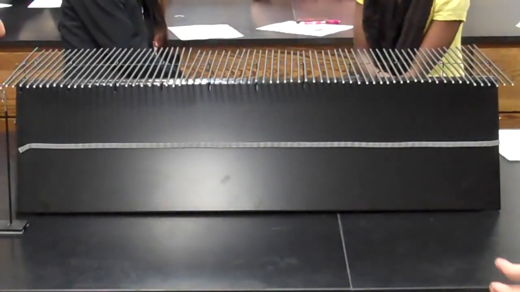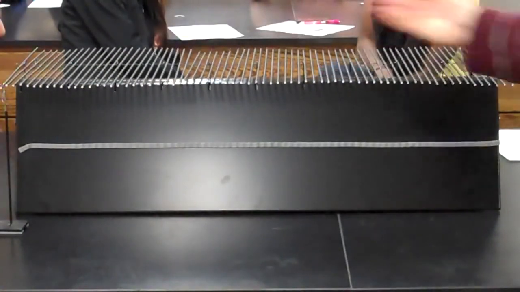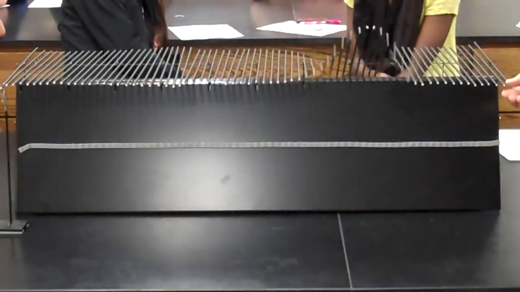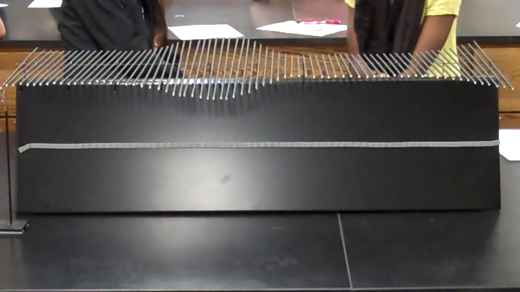It reverses. It comes back as a trough. So I'm going to put a crest on this side, and you will see a trough on the opposite side. It comes back as the opposite, right?